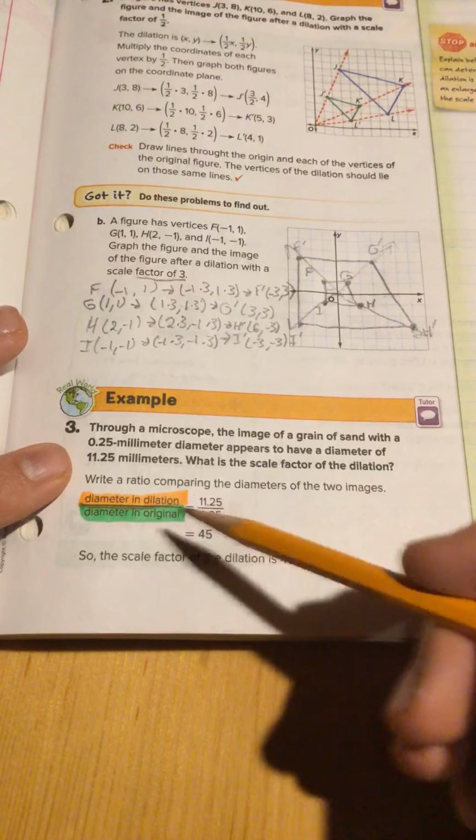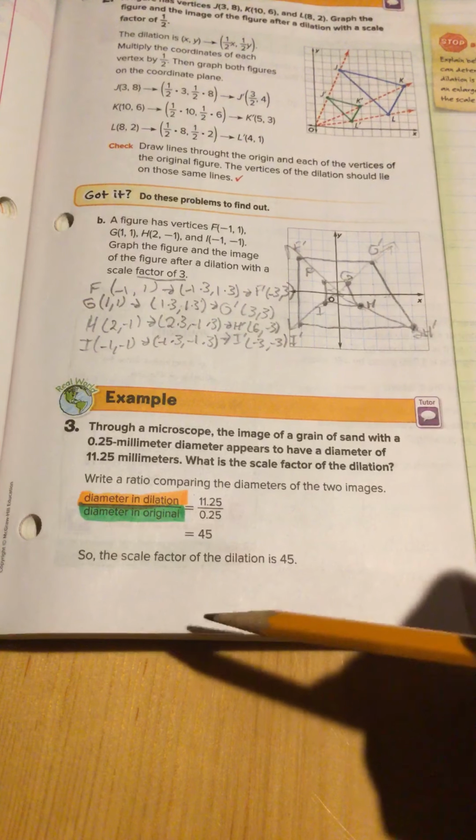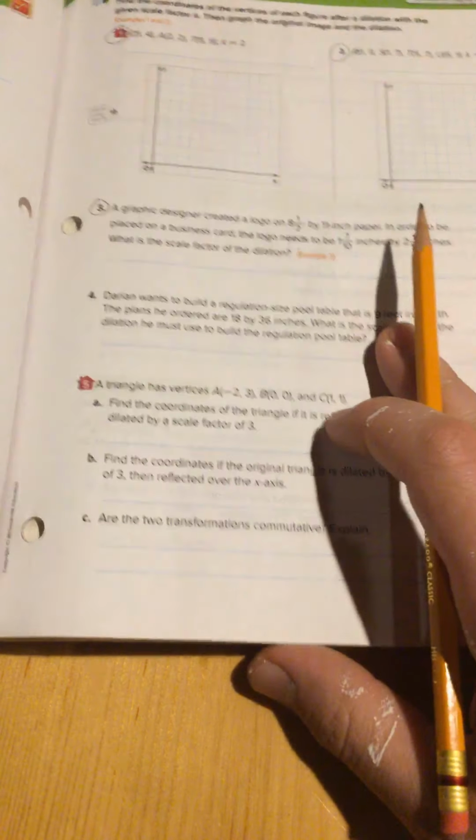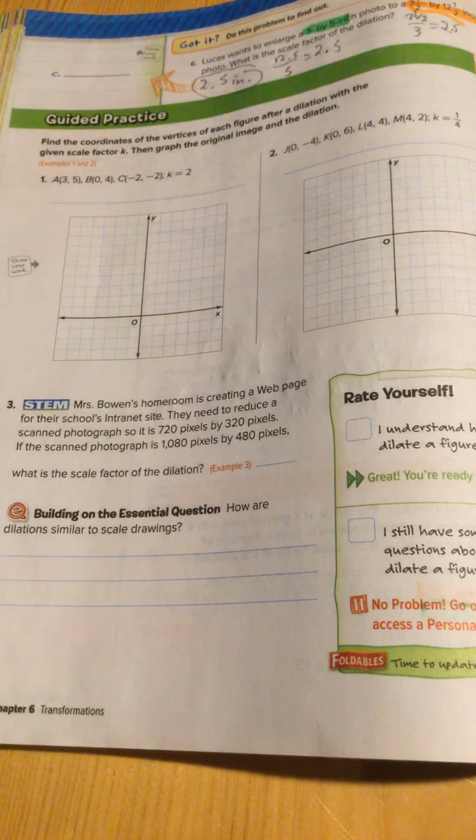Your original is always going to be on the bottom. Your after the dilation product, or your scale that grows, however you want to talk about it, the new product is always on top. Original, so new over original. New over original. So let's try one. And that's probably something I would practice if I were you, because that could be confusing. Practice finding the new over original.